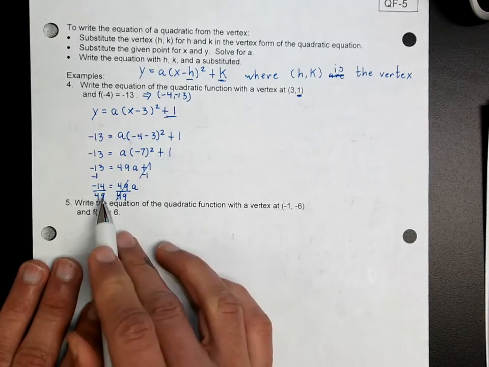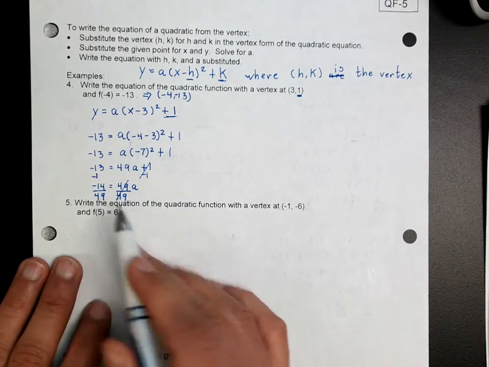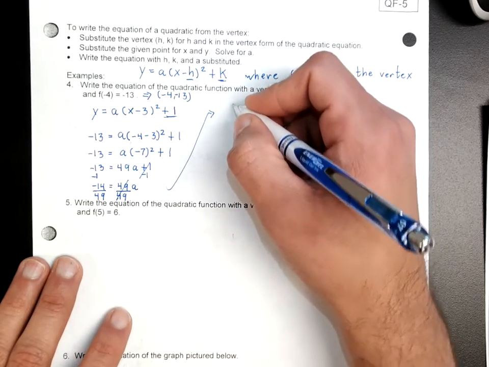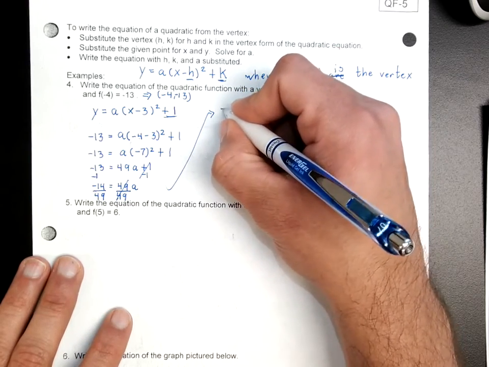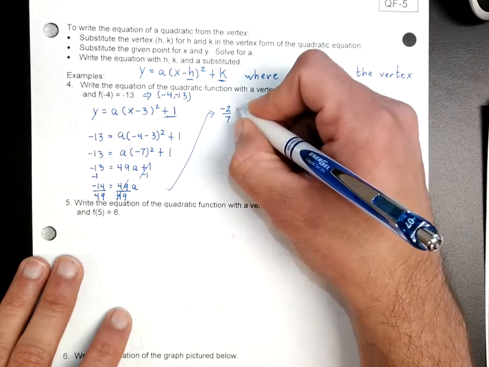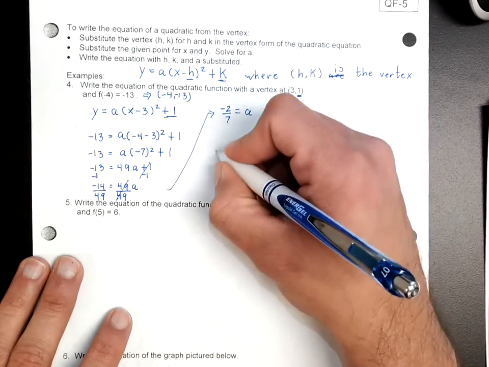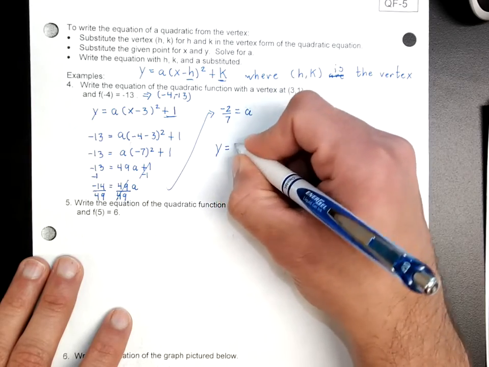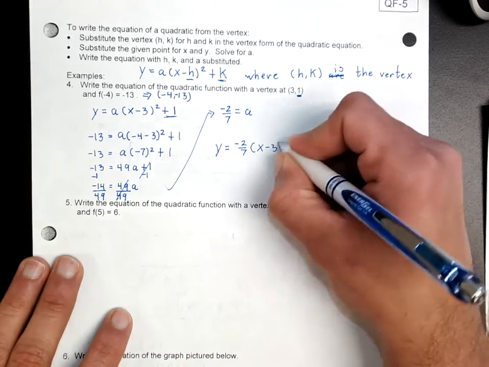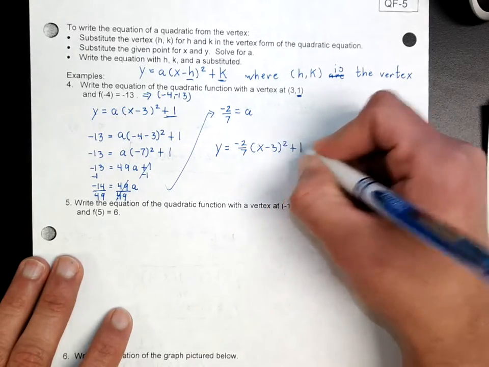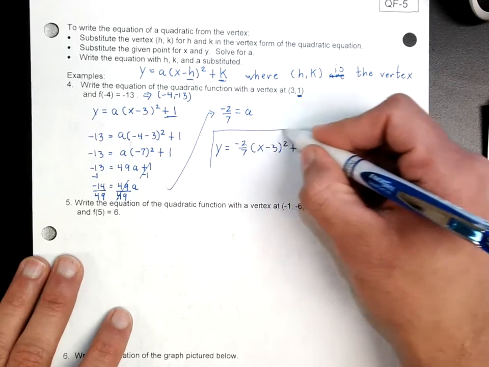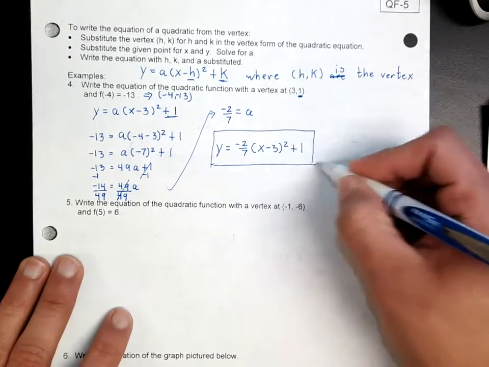Now, when you reduce this, okay, and again, you can do the reducing on your calculator. That's going to give you negative 2 over 7. That's equal to a. So my final answer is going to be y is equal to negative 2 over 7, x minus 3 squared plus 1. Okay? So that is your answer right there.